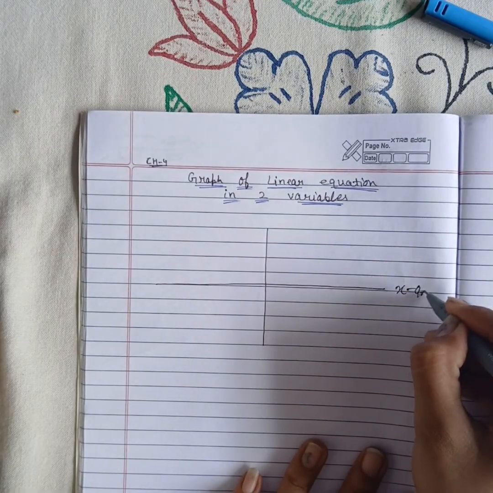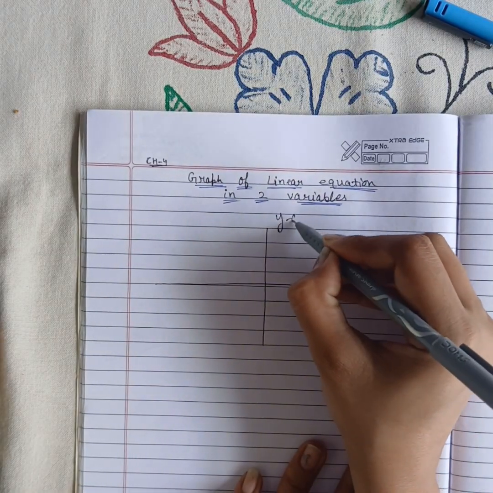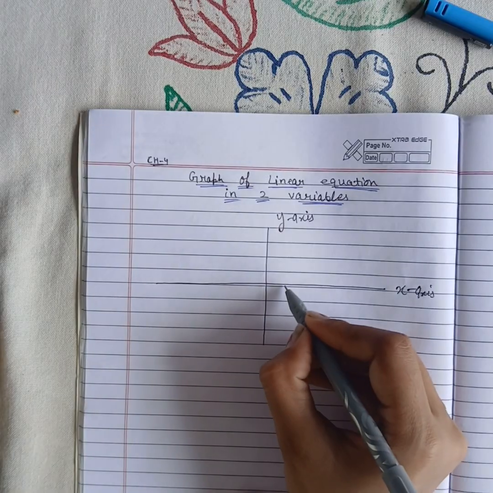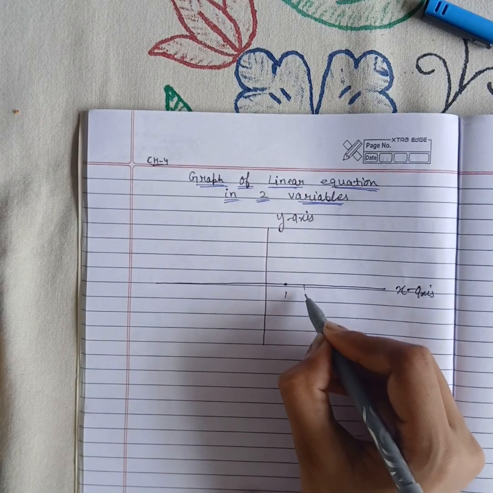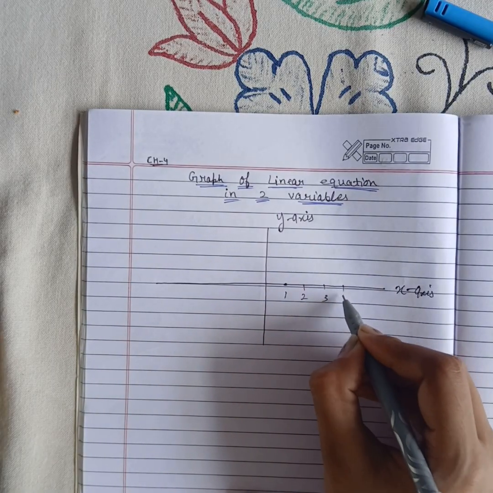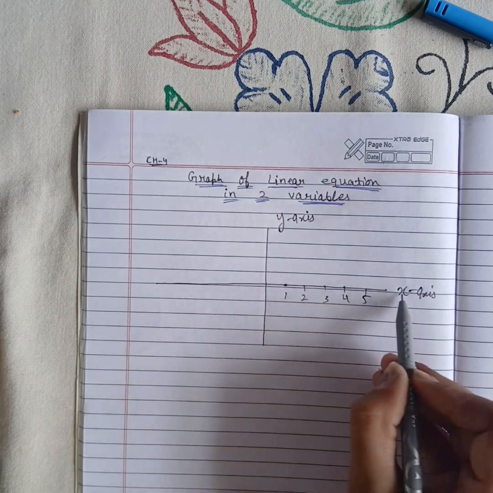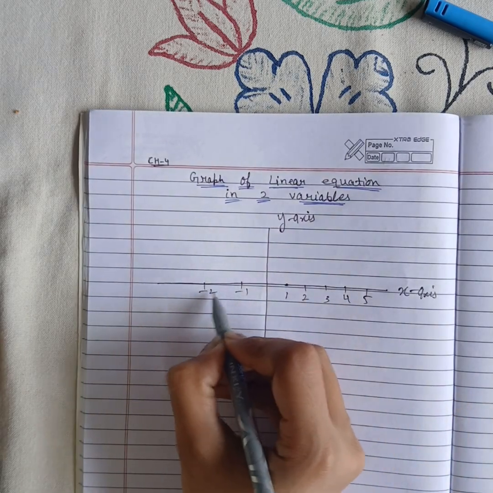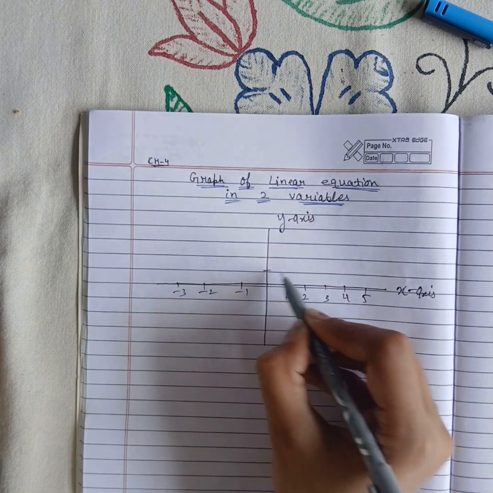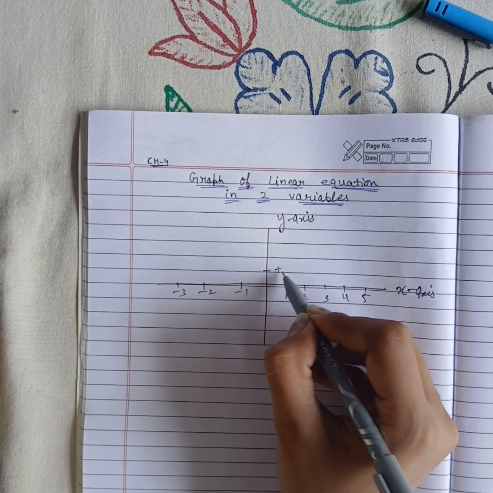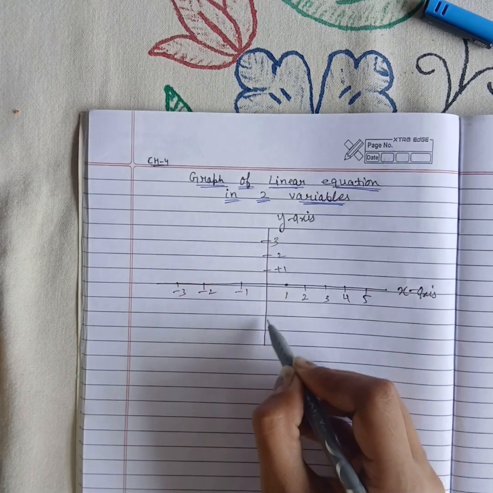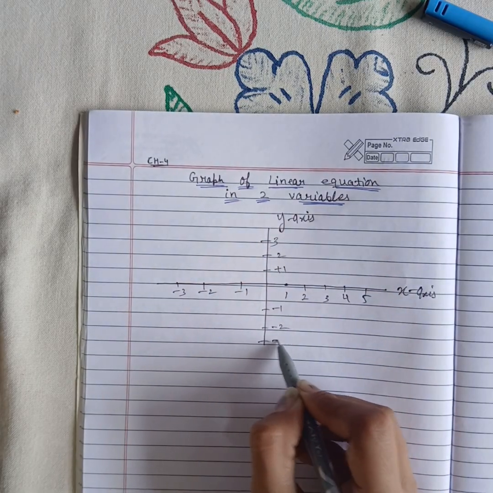It's x-axis, it's y-axis. Points like 1, 2, 3, 4, 5. This is positive x-axis and this is negative x-axis. Similarly, it's positive y-axis and it is negative y-axis.